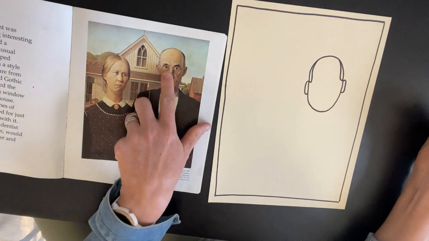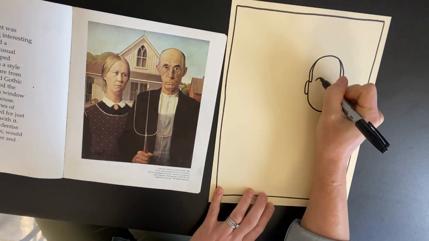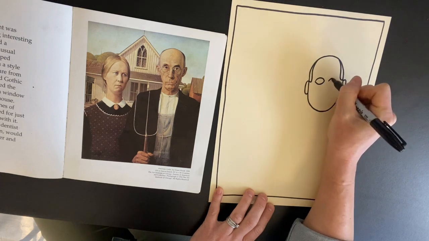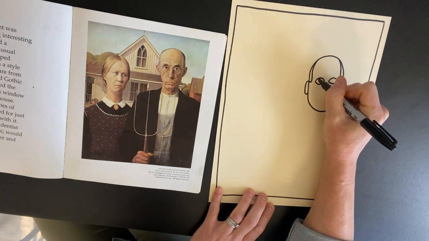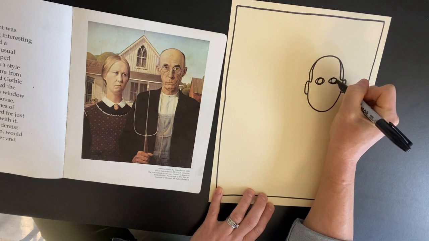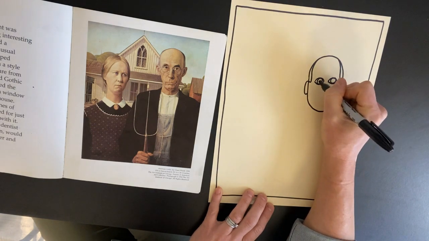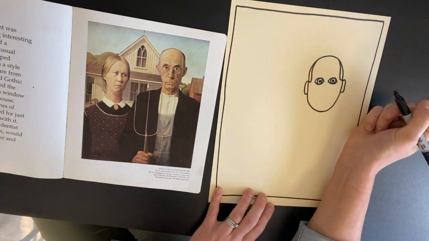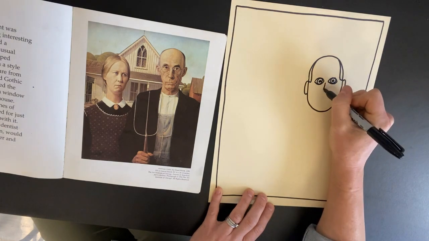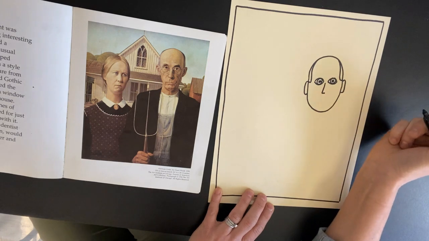Okay, I'm now going to think about his eyes. 1, 2, they're kind of that football shape. I'm gonna draw the big circle, that's the colored part of his eye, that's called the iris. The pupil, all right? For his nose, I'm going to create kind of that L shape for his nose.